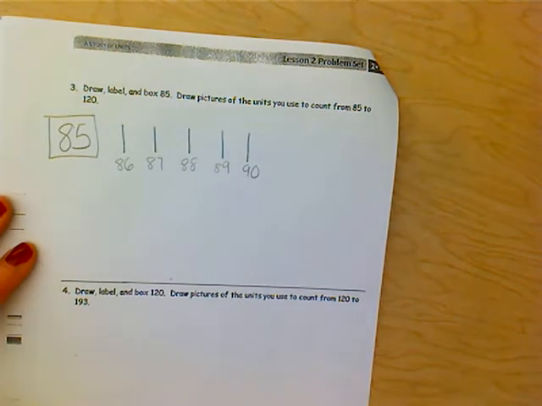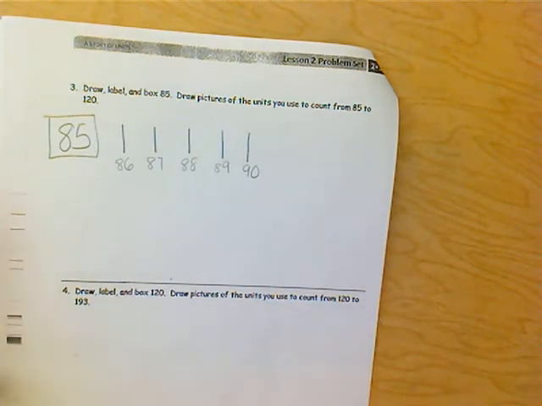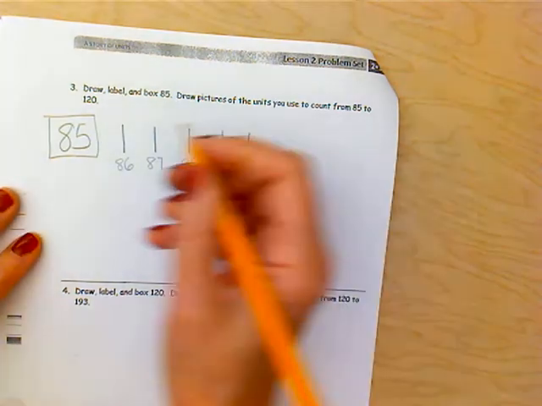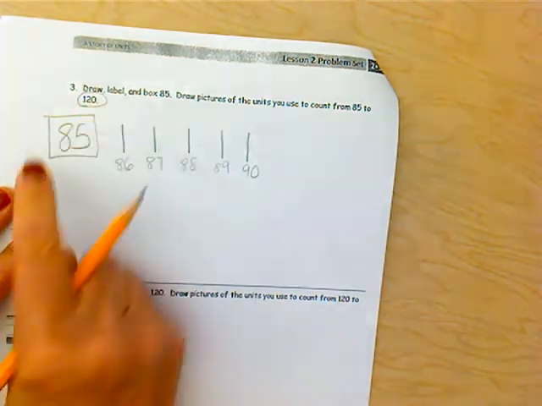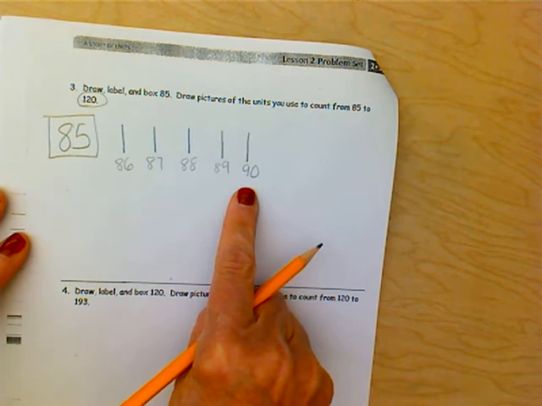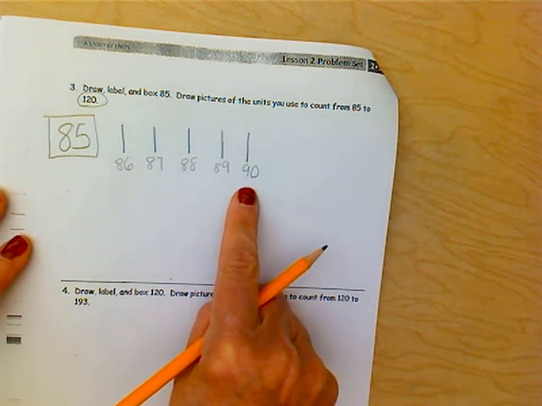Could you keep going? Could you figure out where to go from here? I want you to pause the video and see if you can figure out how to get up to 120 from 85. I got you up to 90. I would like you to try and go the rest of the way.